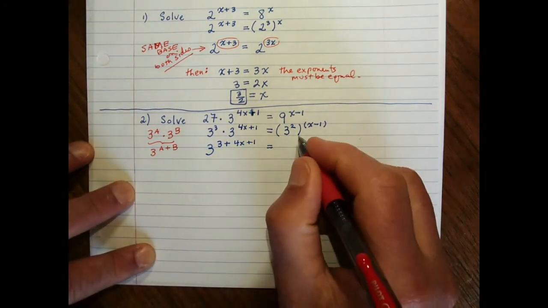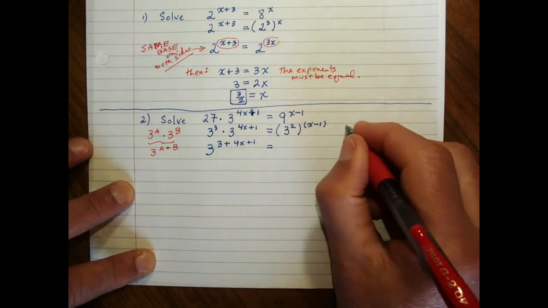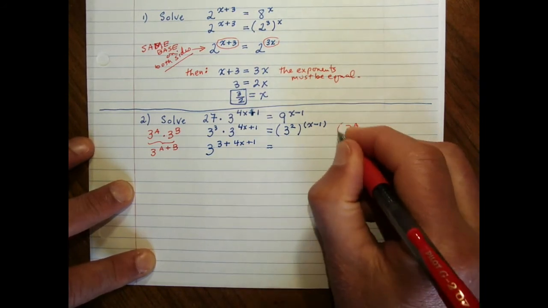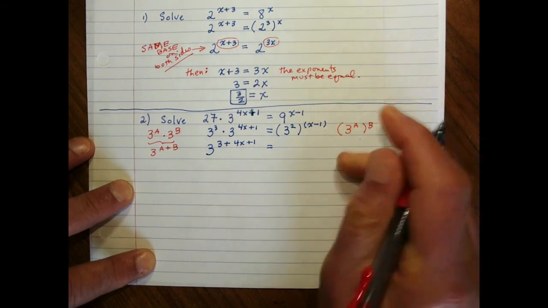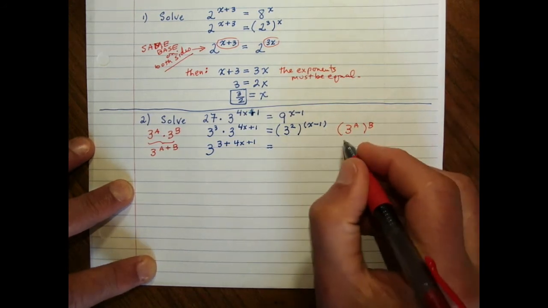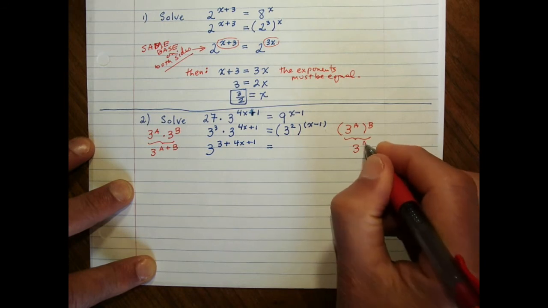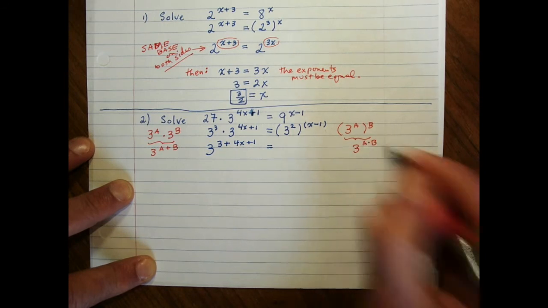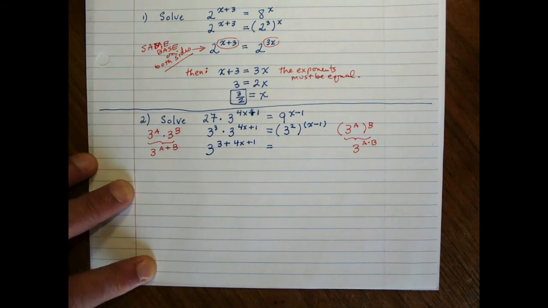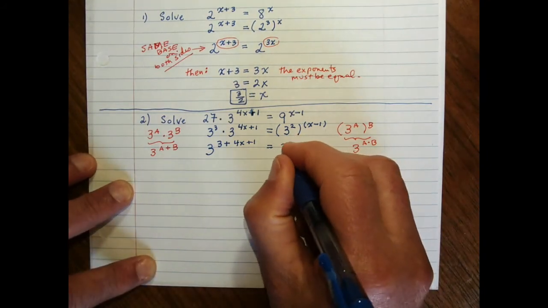On the right-hand side, I have 3 to a power raised to another power, and the way I can rewrite that is as 3 to the product of those two exponents, one times another. I have to be careful about how I'm going to write that down.